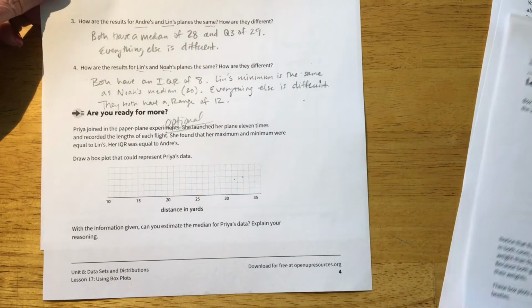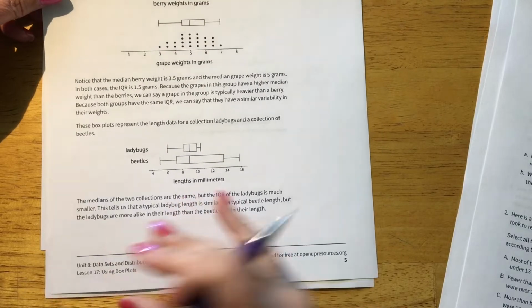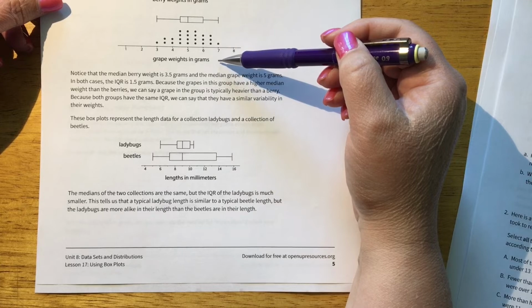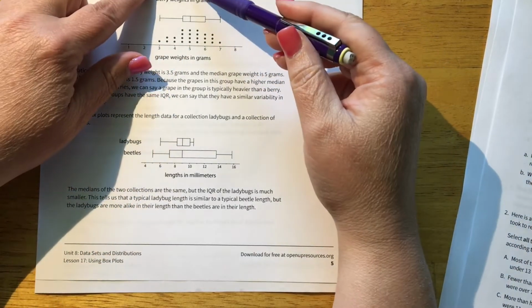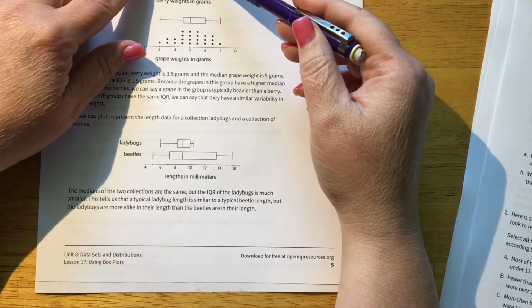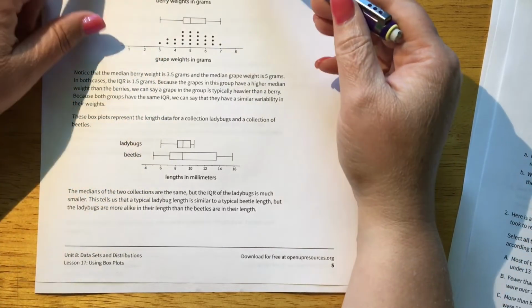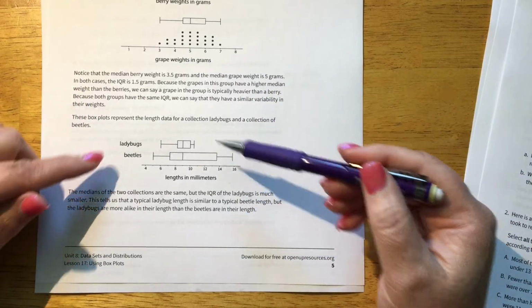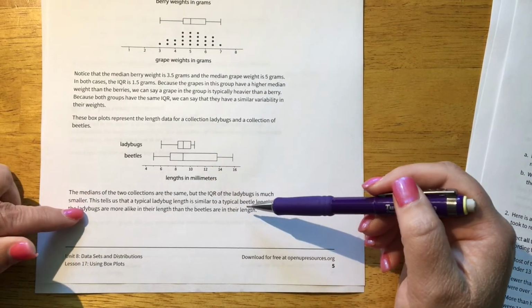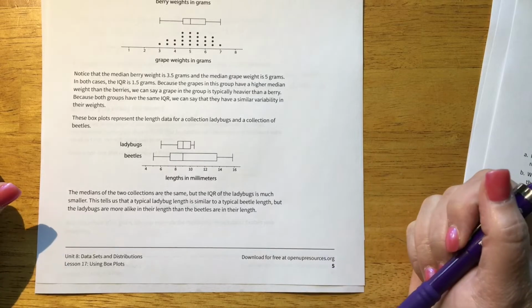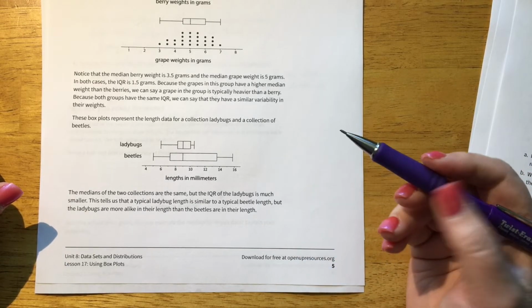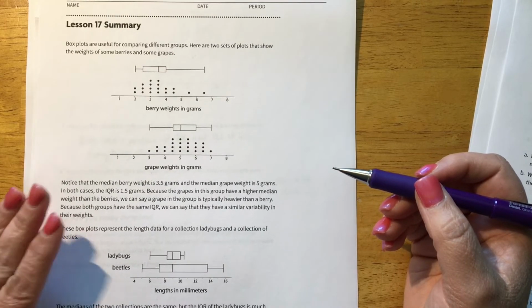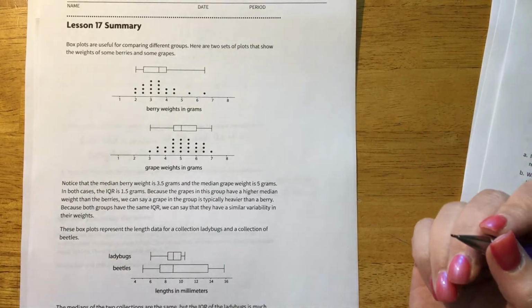And then don't forget to take a look at the summary page. This one's really great too. There's 2 really great examples, and it compares once again dot plots to the box whisker plots. And I love that it does that. So it's definitely worth your time, not only with this example, but there's a second example of ladybugs and beetles that I really enjoy as well. So reading through those summary examples is a great way to study for your Check Your Understanding quiz that's coming up, right? And for the unit test, frankly, that's coming up, right?